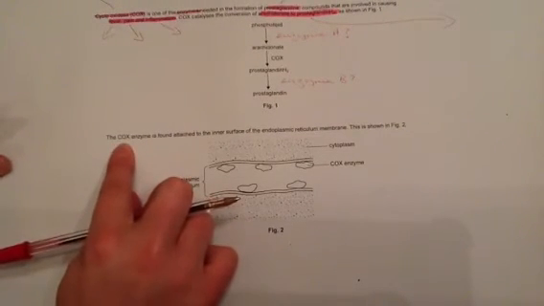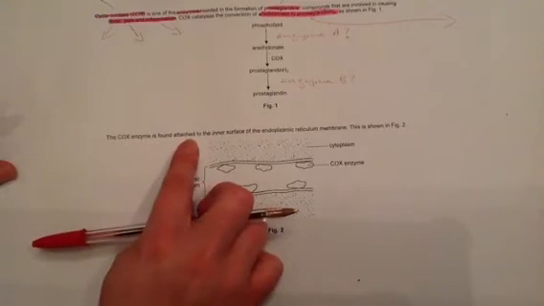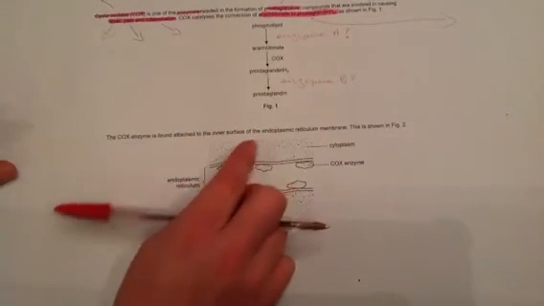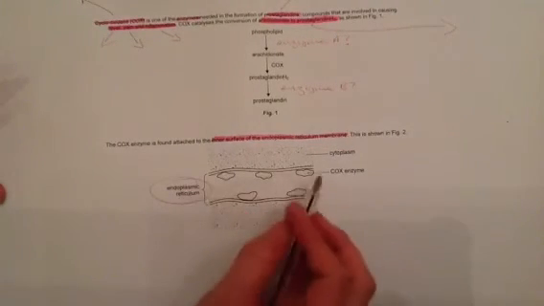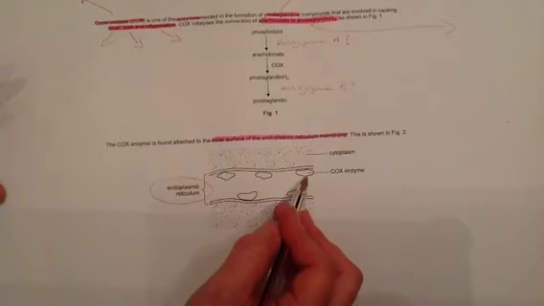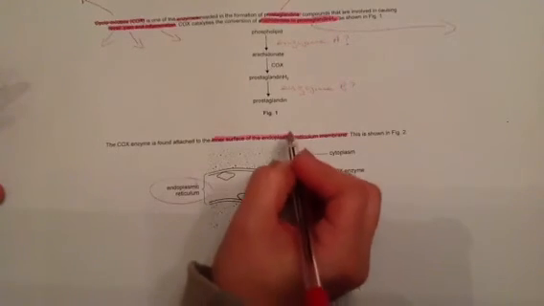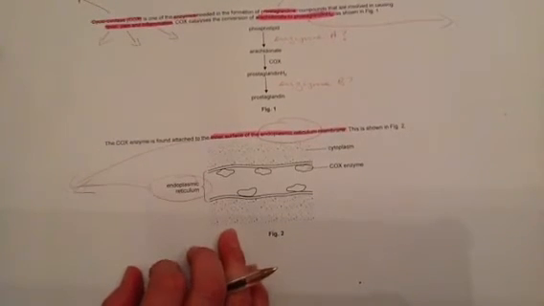Now at the bottom here, it shows us that the cyclooxidase enzyme is found attached to the inner surface of the endoplasmic reticulum. So inner surface of endoplasmic reticulum. Now we've heard of endoplasmic reticulum before, and they're showing you a diagram of it here and showing you where the cyclooxidase enzyme is attached to this inner surface. So endoplasmic reticulum, what do we know about that? This takes us back to F211 and the eukaryotic cell structure.